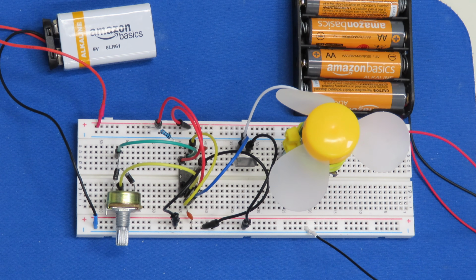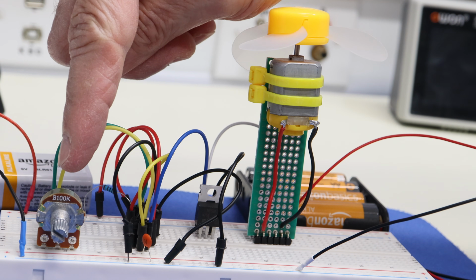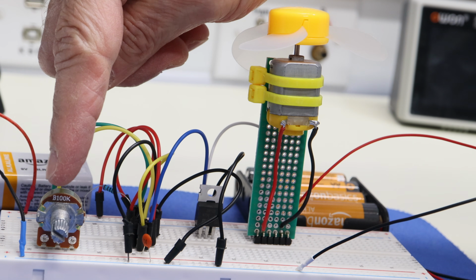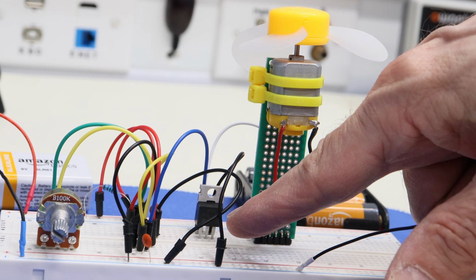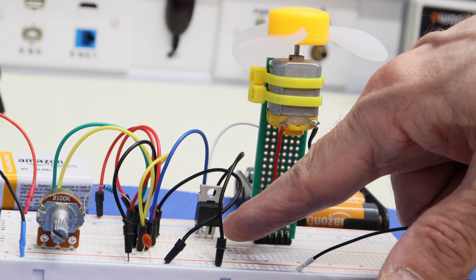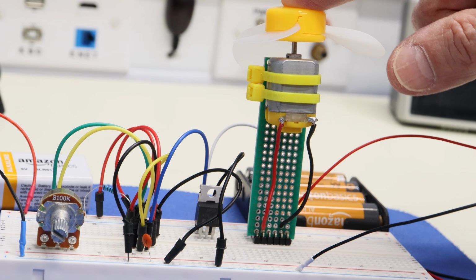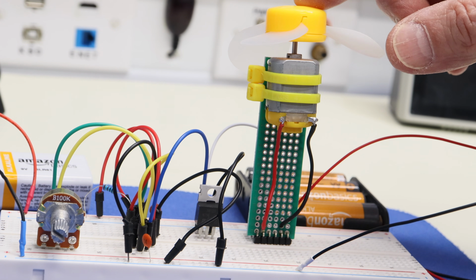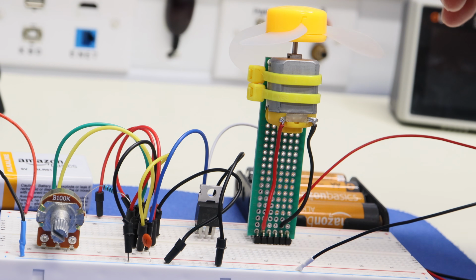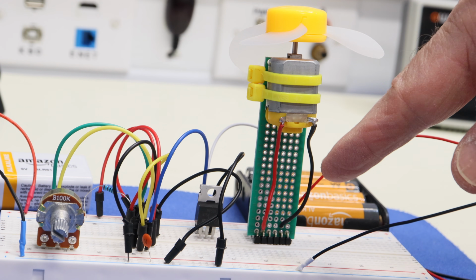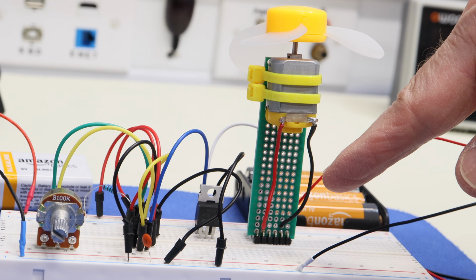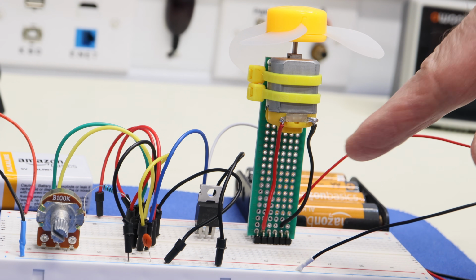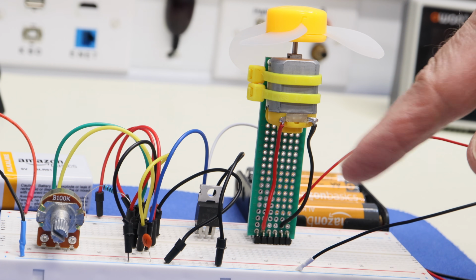So here's my motor controller wired up onto a solderless breadboard as usual, and you can see over here I've got my potentiometer, which is my speed control. Here is the power MOSFET that is going to drive the motor, and over here is my fan, mounted on a little piece of perf board. This is something you may have seen before. I've used it in previous videos, and it's just one of the things I use for prototyping, so I find this very easy to use whenever I'm trying to test out a motor.